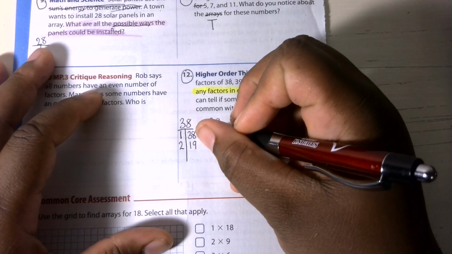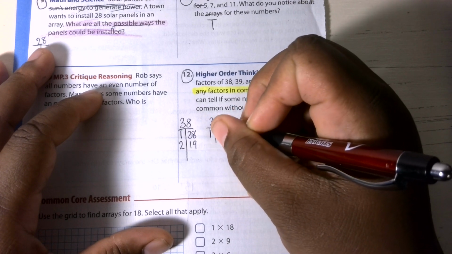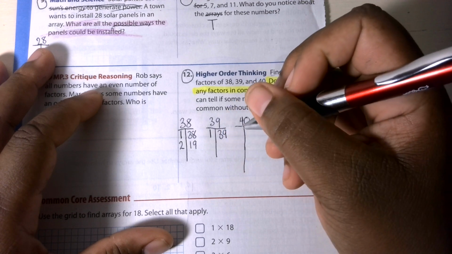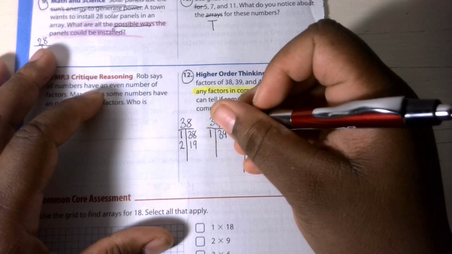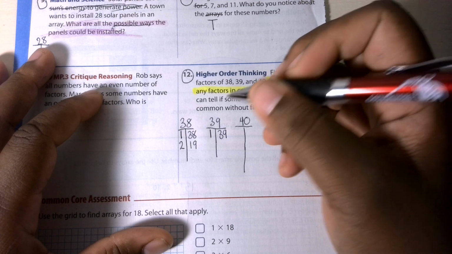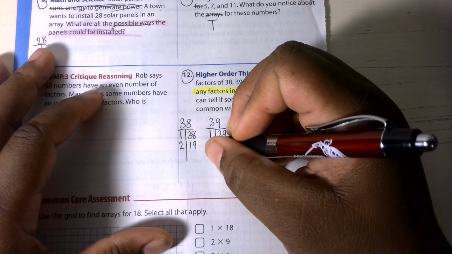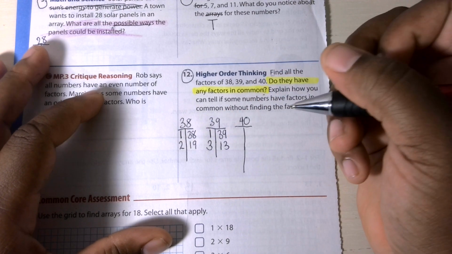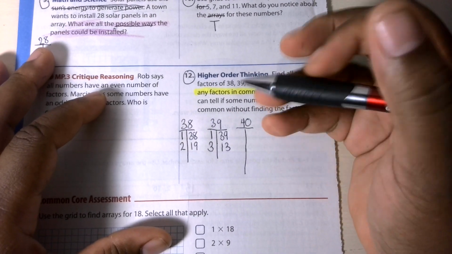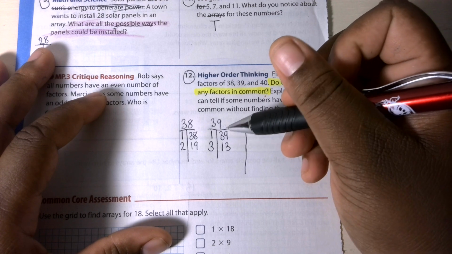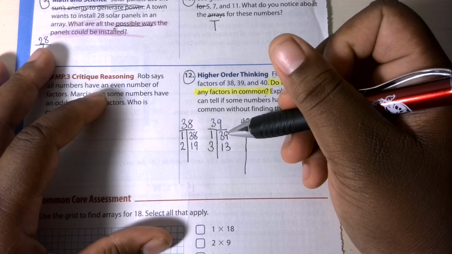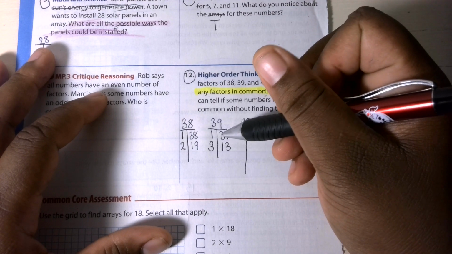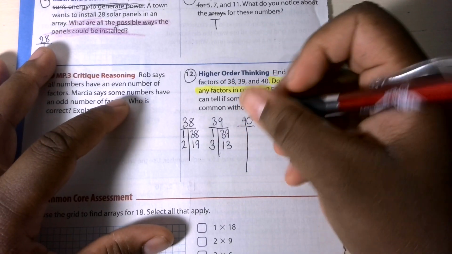For 39, where do I start? 1 and 39. Is it even? No. Is 3 on the list? 3 plus 9 is 12, so yes. It'll be 3 times 13. I don't need to check any more even numbers, so I just need to look at 5, no. 7, no. 9, no. 11, no. 13, yes. And so I'm done.